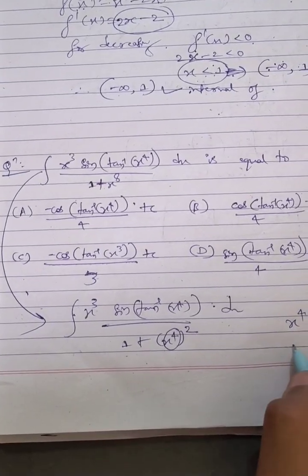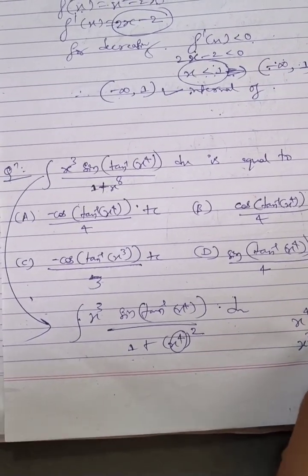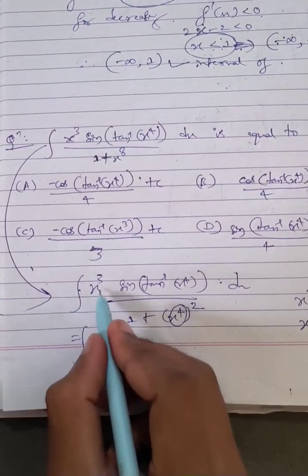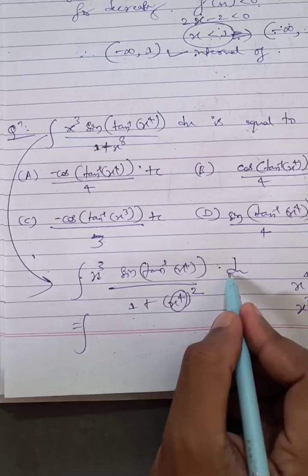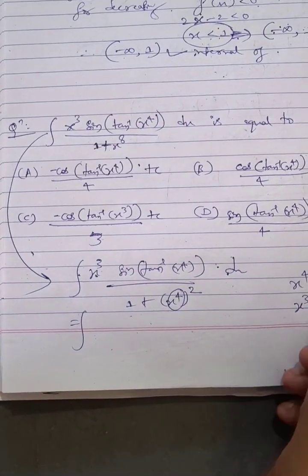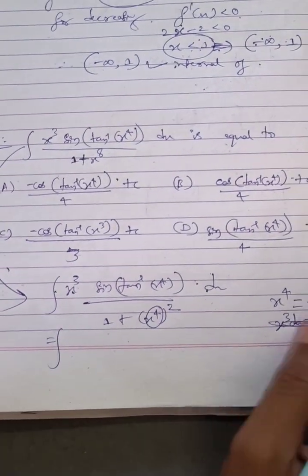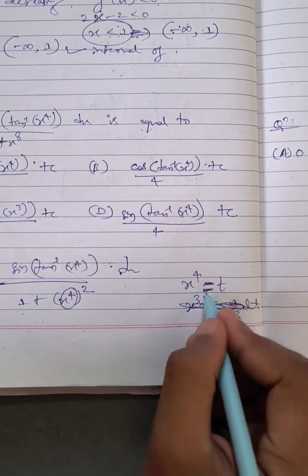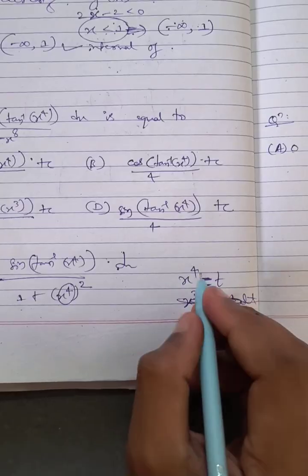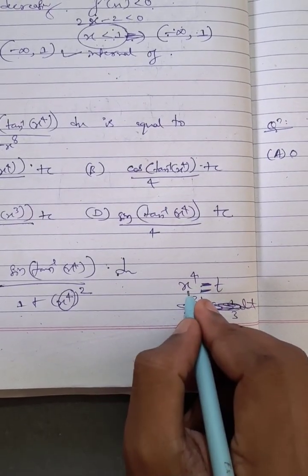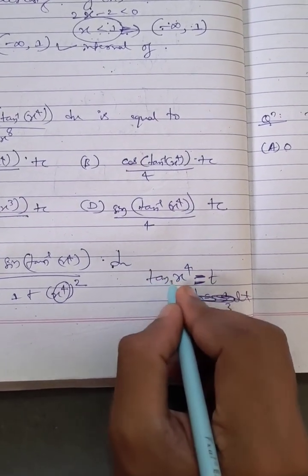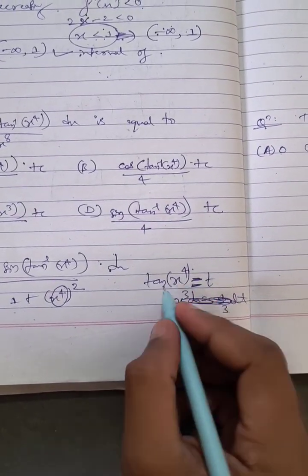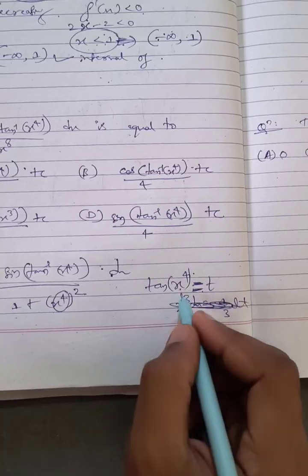x^4 is equal to t. What will we get from here? x^3 dx is equal to 1/3 dt. Sorry, I'm sorry here. We have tan inverse x raised to 4 is equal to t. I'll substitute, okay. Then differentiate this with respect to x. What will you get?